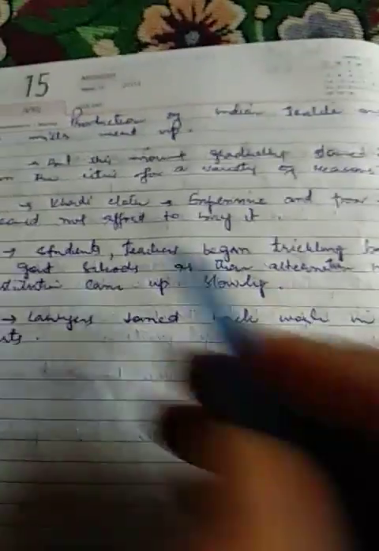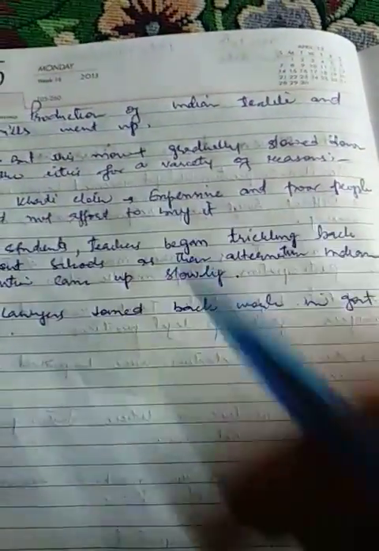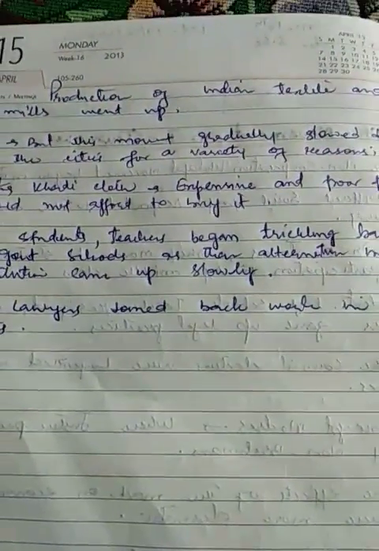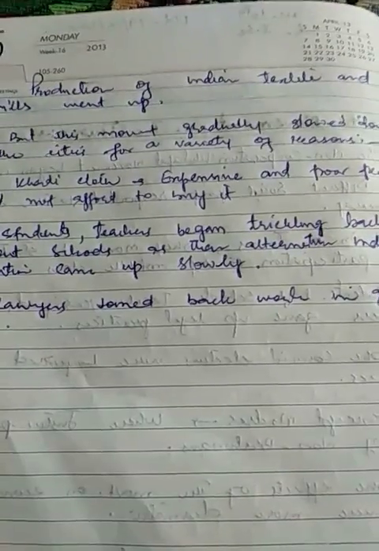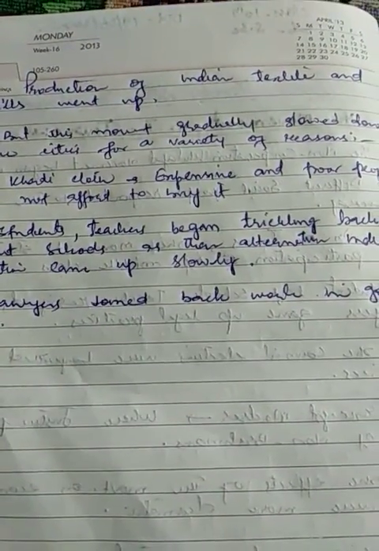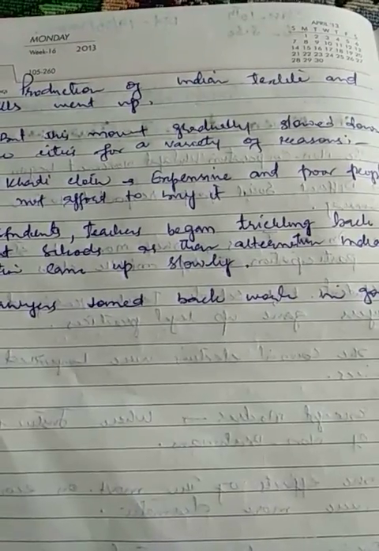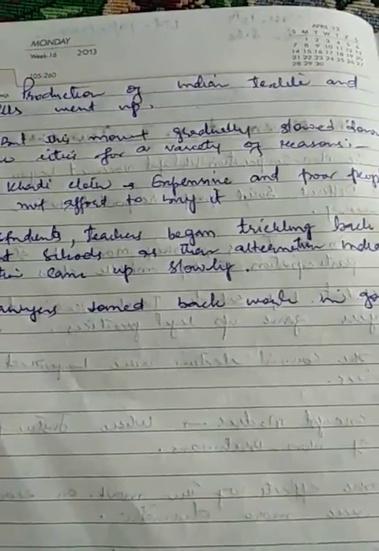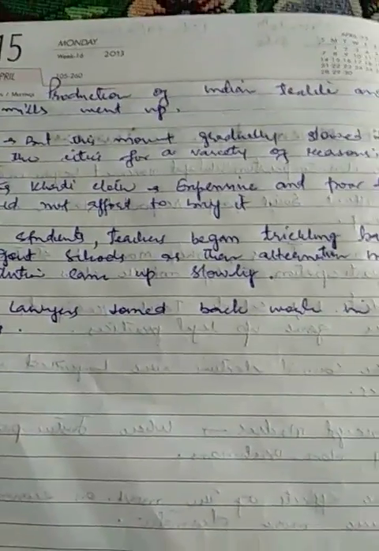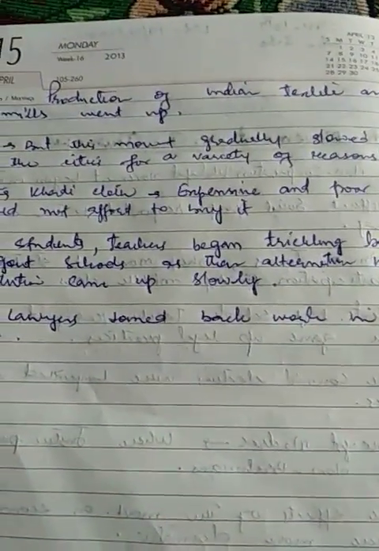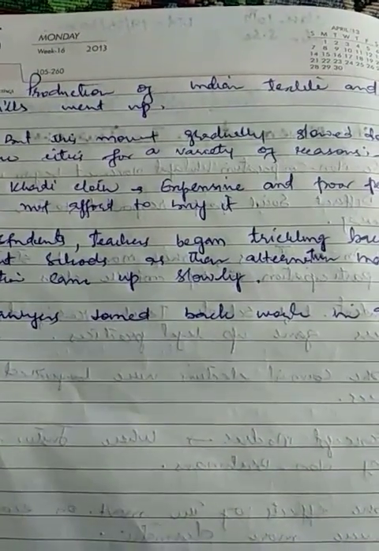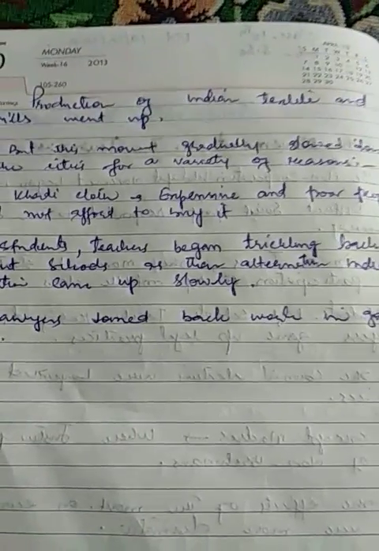The first reason why this non-cooperation movement slowed down in the cities is that the khadi cloth, or the Indian cloth, that people began to wear in place of the foreign cloth was more expensive, which poor people couldn't afford. They couldn't afford to buy it. That's why they began to use the cloth which was made in the textile mills.